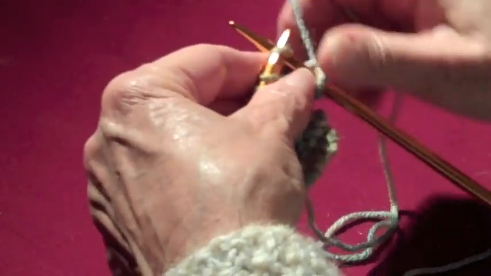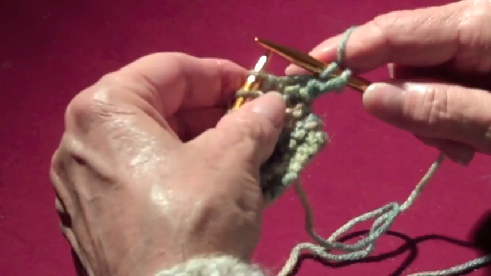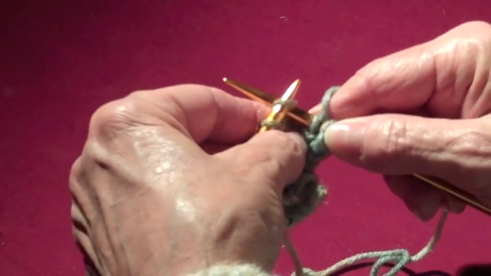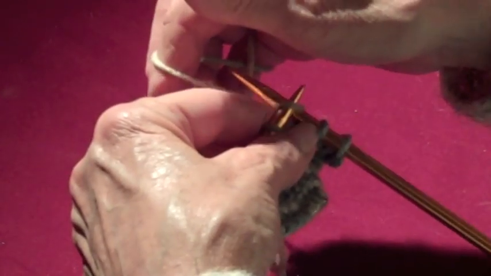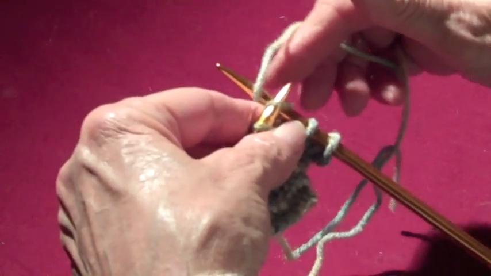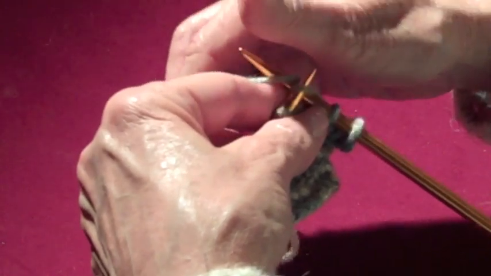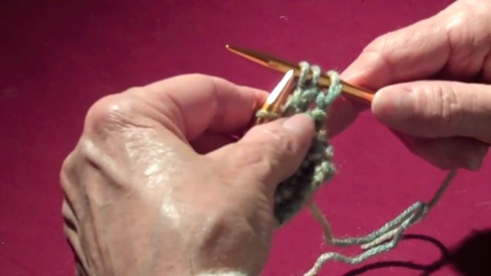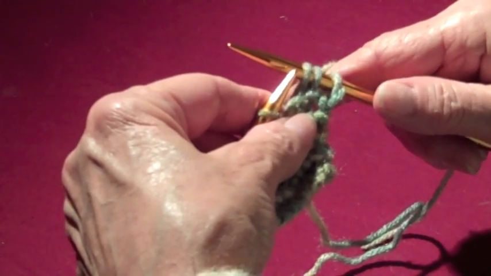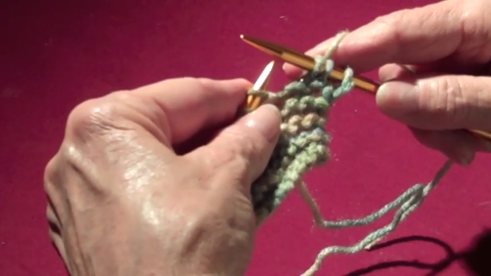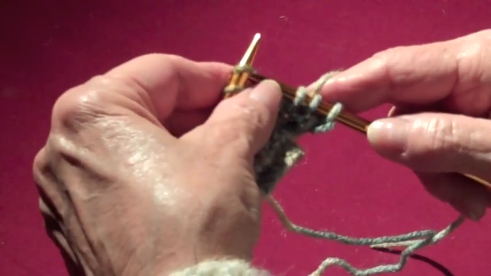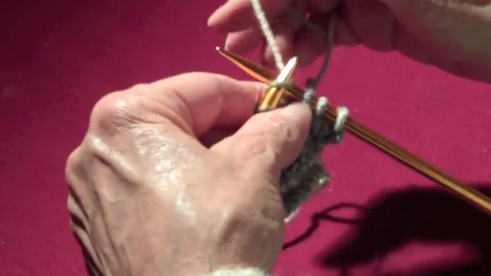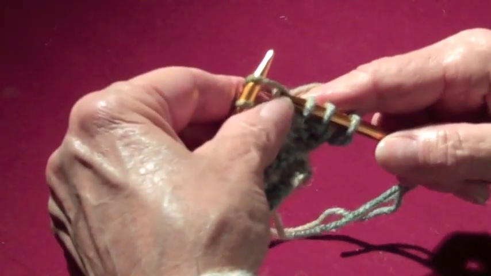So if your stitches appear to be crooked, it is because either you knitted that stitch and instead of bringing your yarn from the back to the front, you took it from the front to the back. So your stitches are going to appear crooked on the next row. And that doesn't look very nice. So the mistake was that instead of going like this, you went like this, and you will have a crooked stitch.